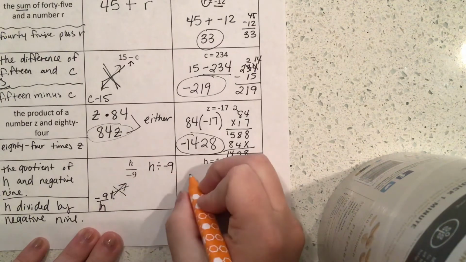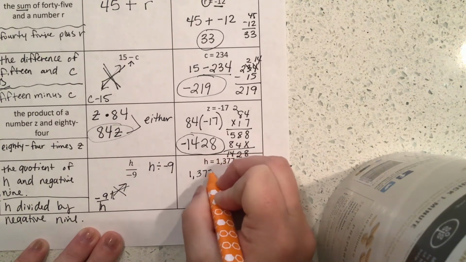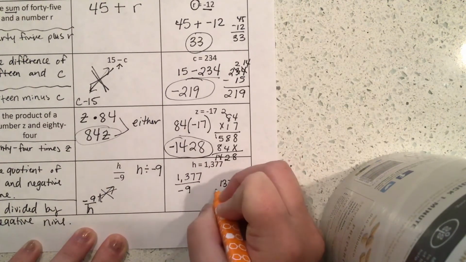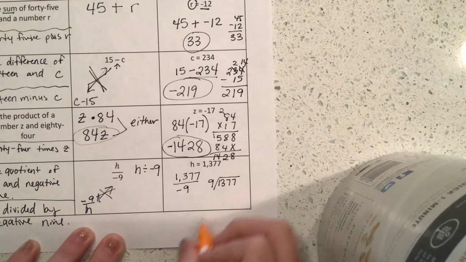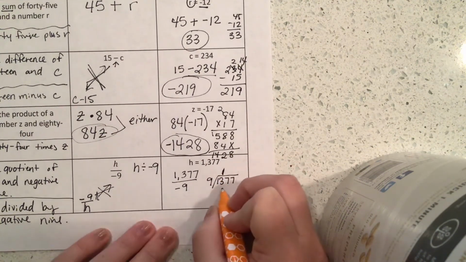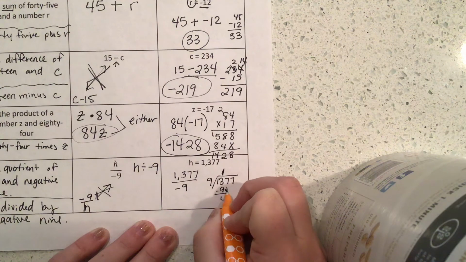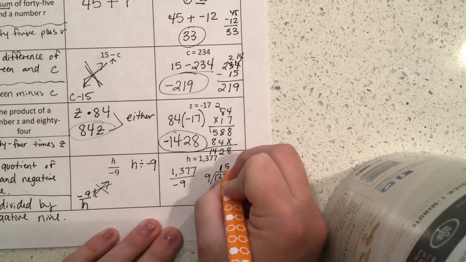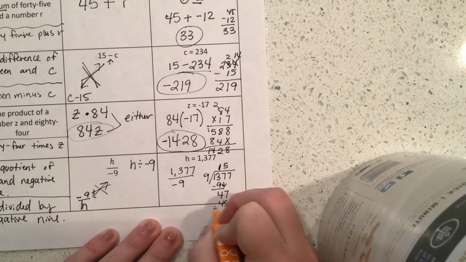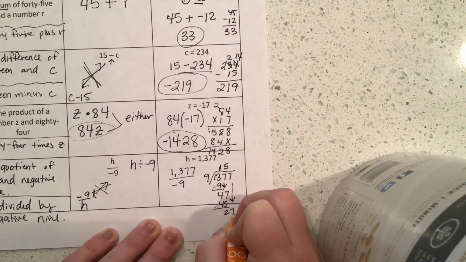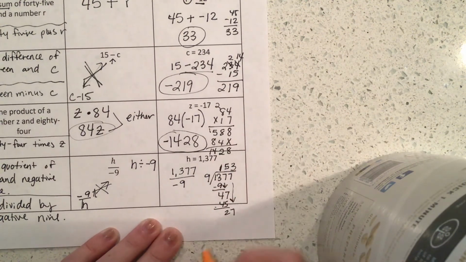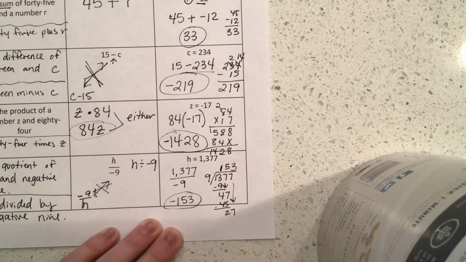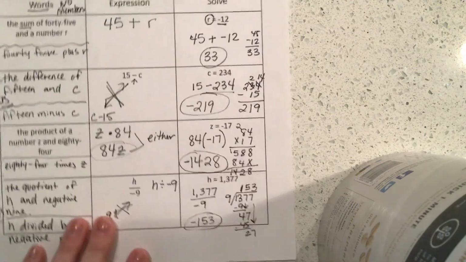And then the last one here, this would be 1,377 divided by negative 9. So 1,377 goes in, 9 goes out. That goes in 1 time. 4 left over, bring down my 7. That goes in 5 times. That's 45. 2 left over, bring down my 7, and that goes in 3 times. Again, I use sleeping man. I have a negative and a positive, so my answer is going to be negative. So that's how you solve those.